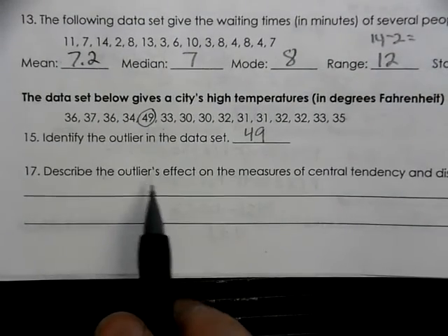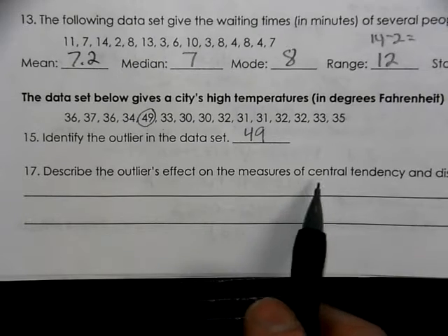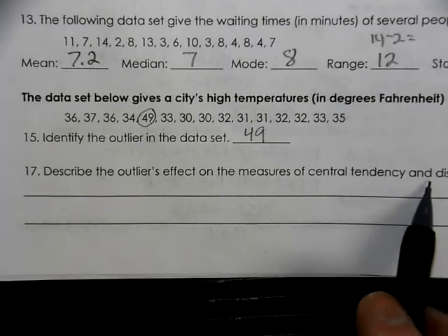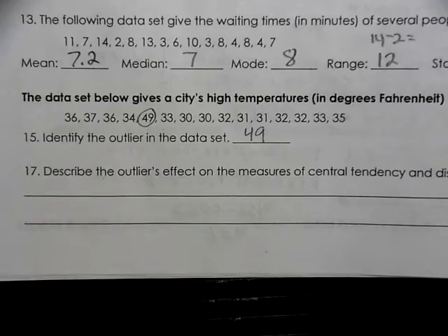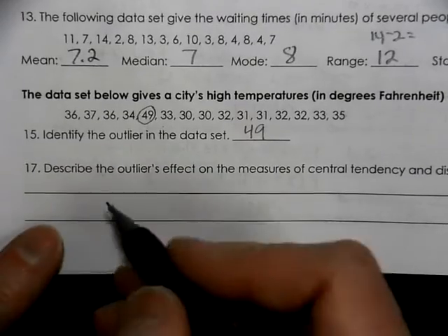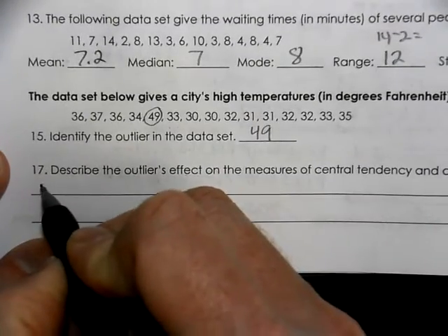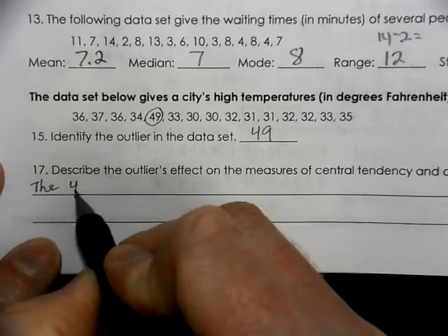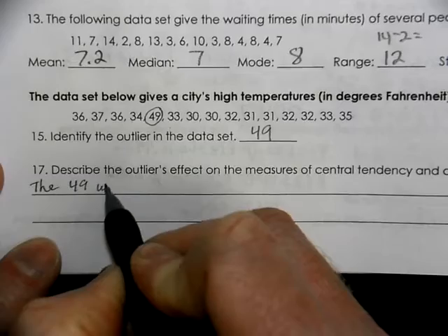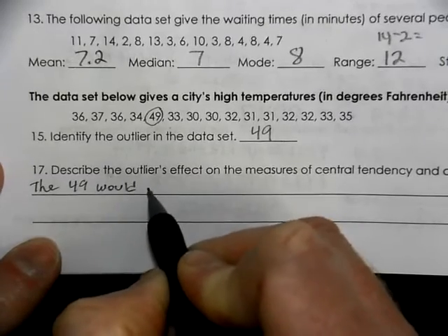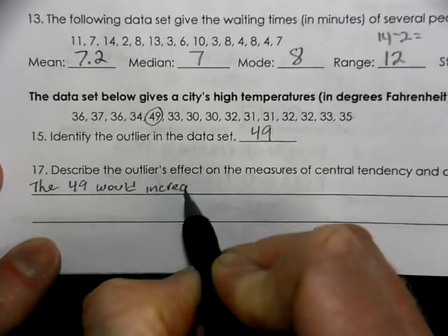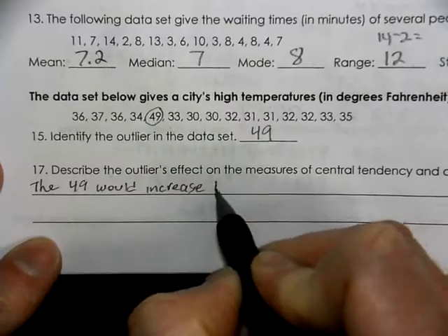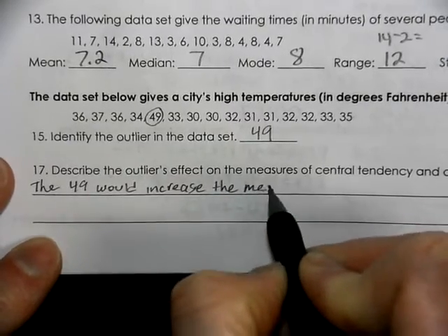Okay, describe the outlier's effect on the measure of central tendency and dispersion. The 49 would increase the mean.